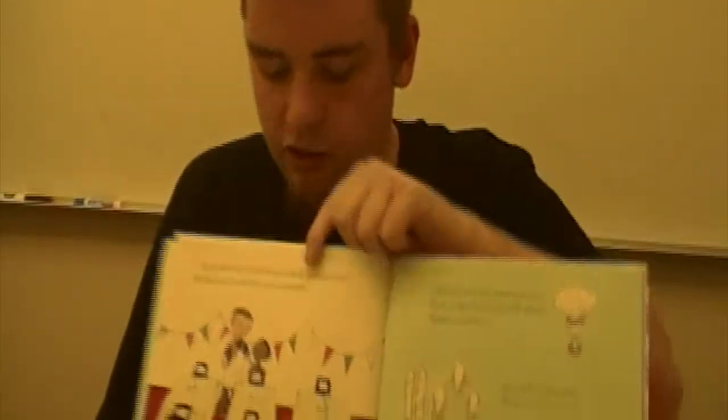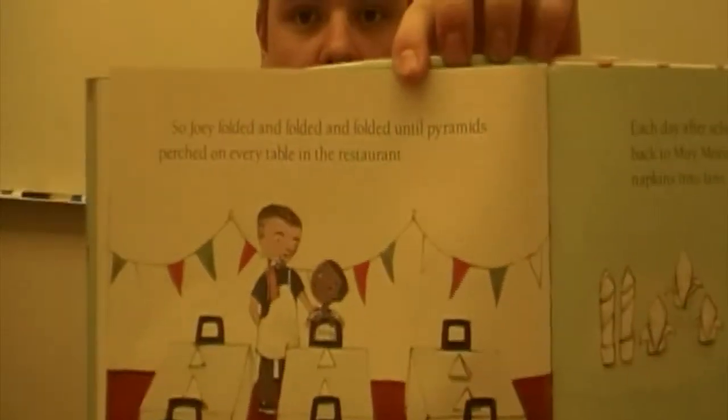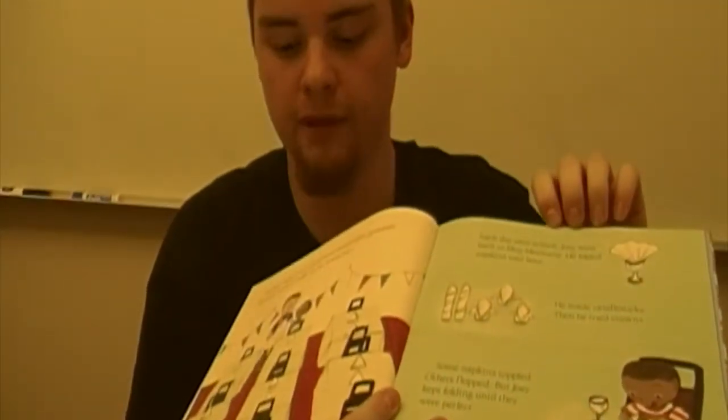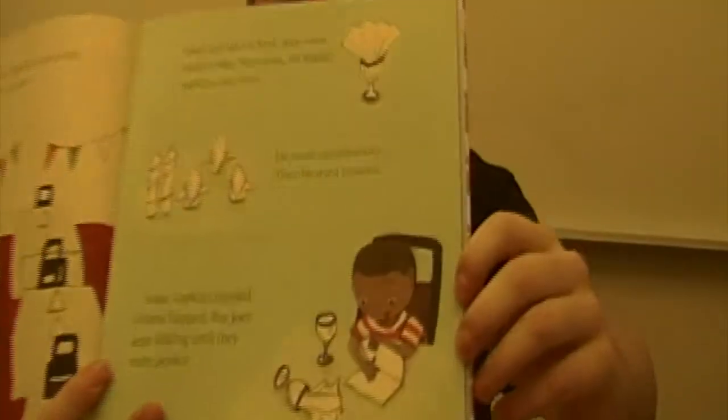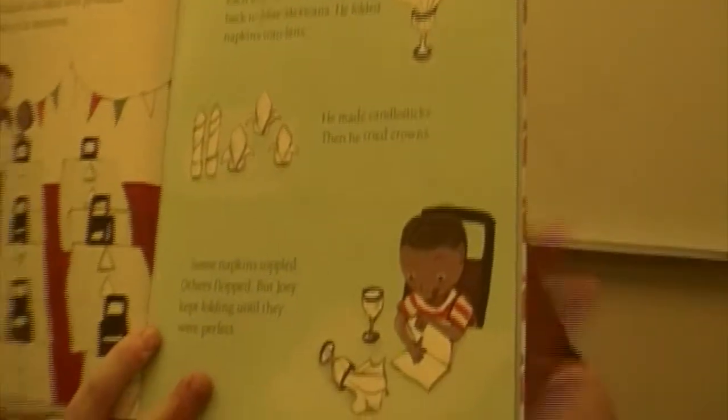And then on this page, we can see Joey's starting to smile because Mr. Lopez is telling him how good he is at folding paper and all the napkins on his tables. And then here we can see Joey with his tongue out a little bit, looking real determined because he's practicing all of his folds.